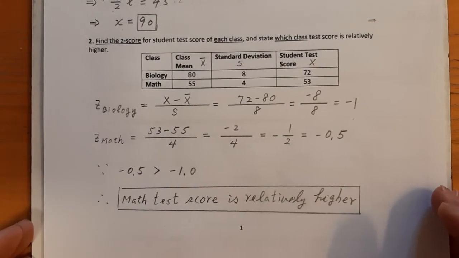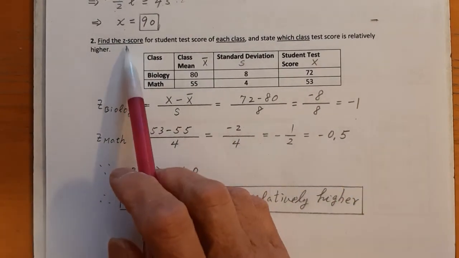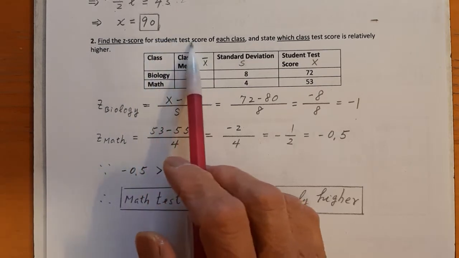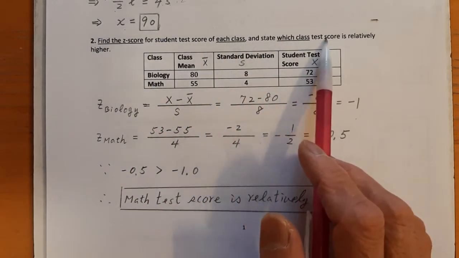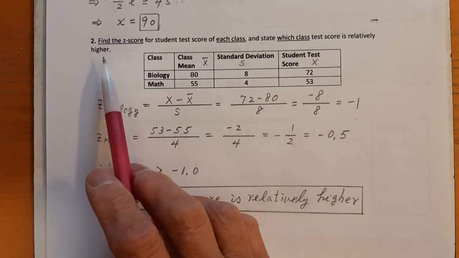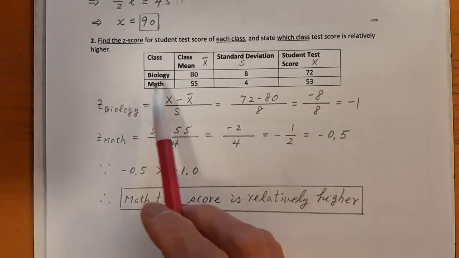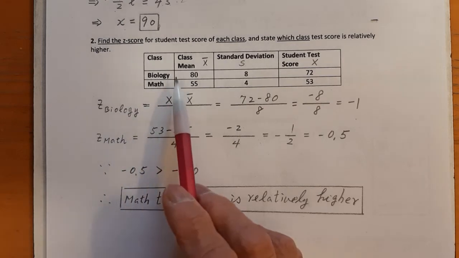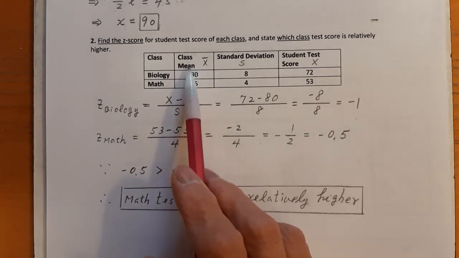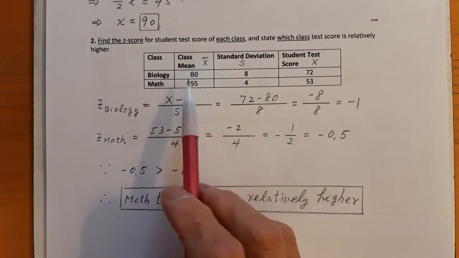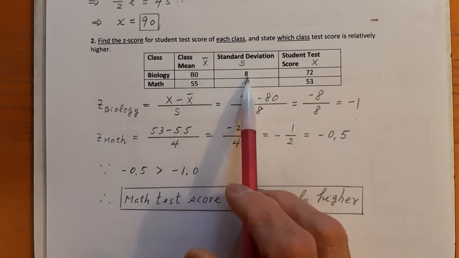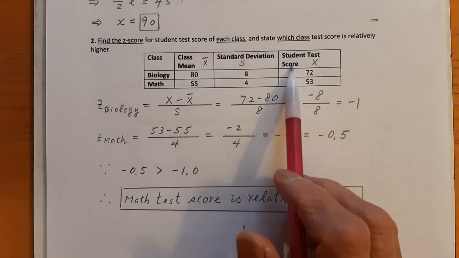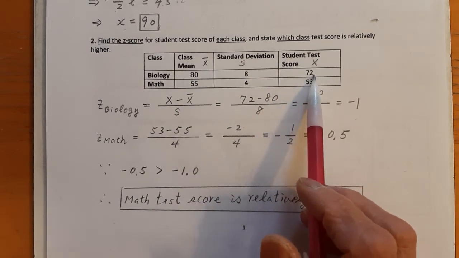Find the z-score for student test score of each class and state which class test score is relatively higher. So there's a biology and the math. Biology, class mean X bar is equal 80. Standard deviation S is 8. Student test score X is 72.